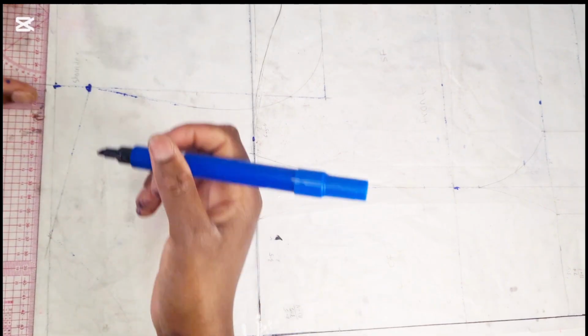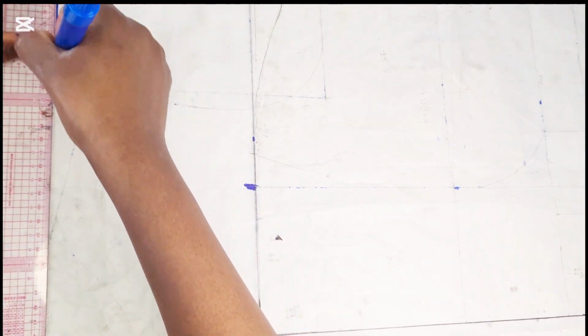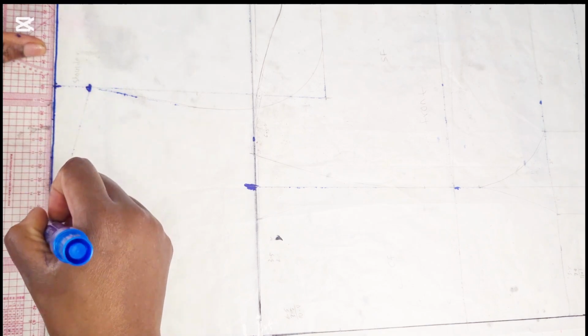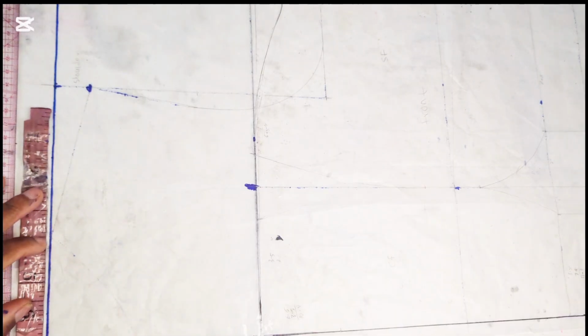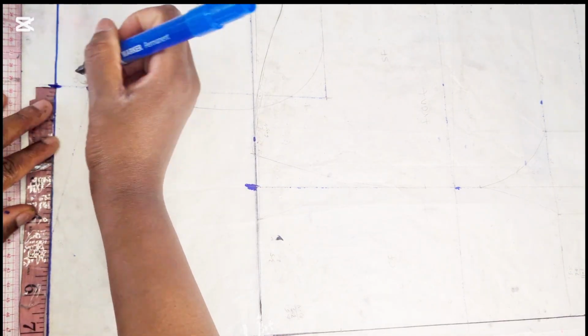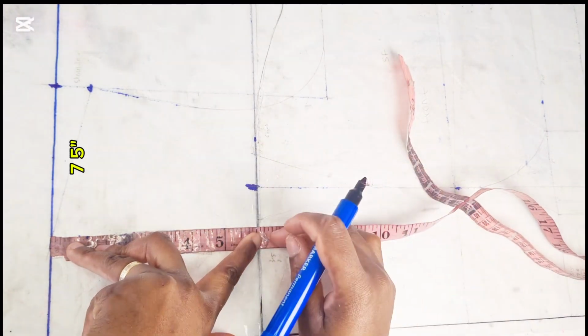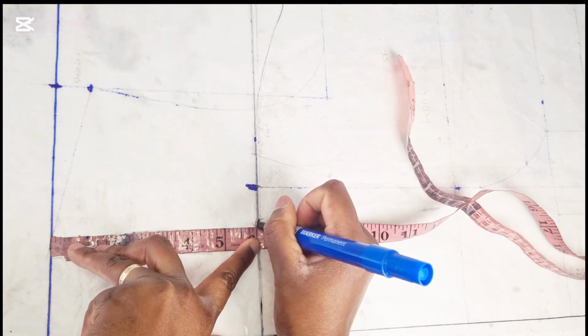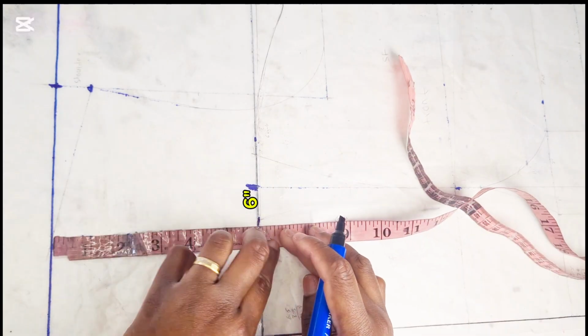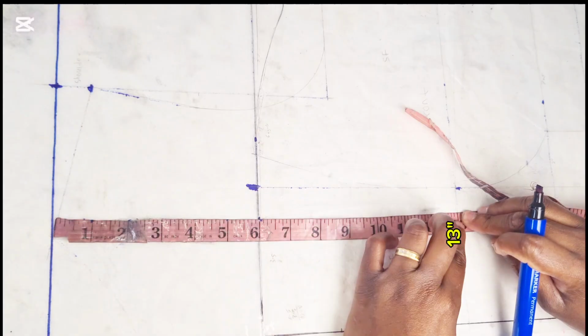So to start this process, we're going to draw a straight line across pattern paper. Then we'll start by marking our shoulder points, shoulder measurement. My shoulder measurement is 7.5, that is 15 inches divided by 2 is 7.5. Then I'm going to mark my upper chest. This is a bustier, so it's going to have an upper chest.